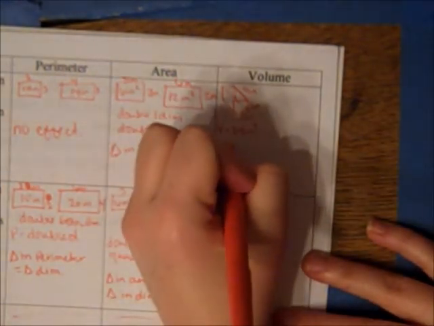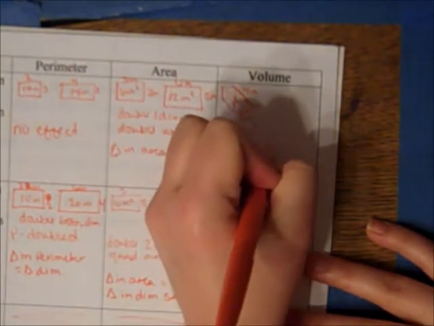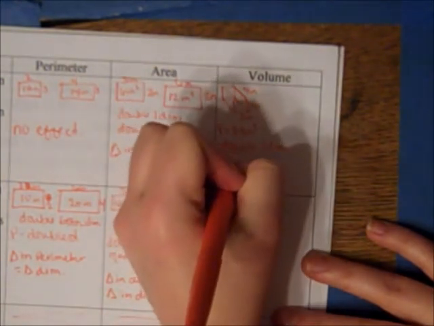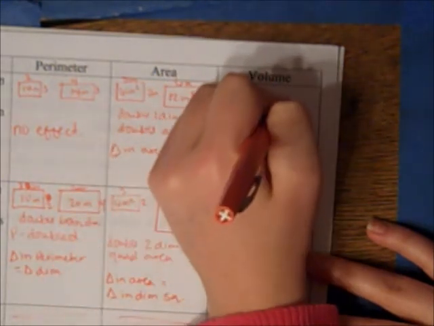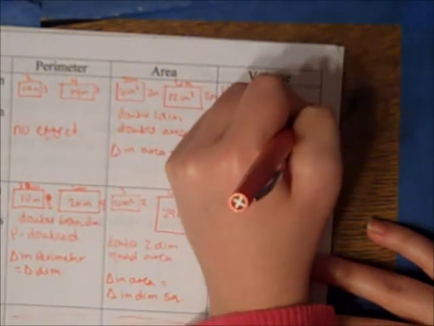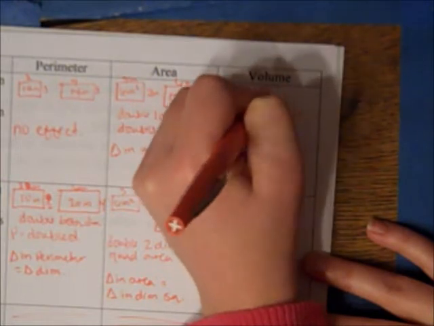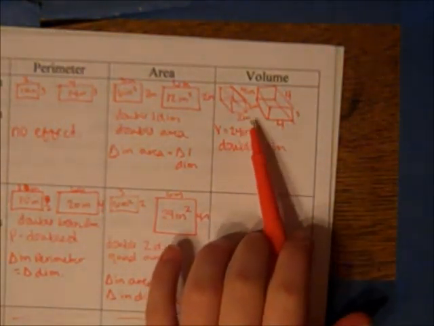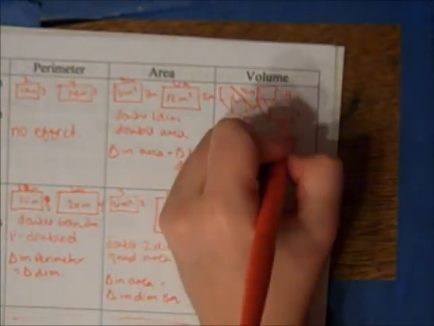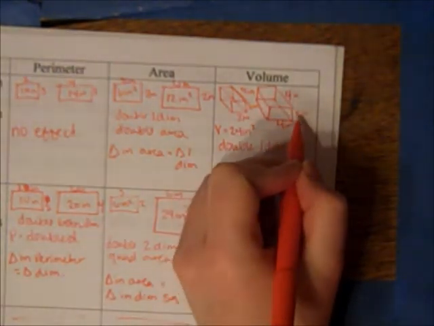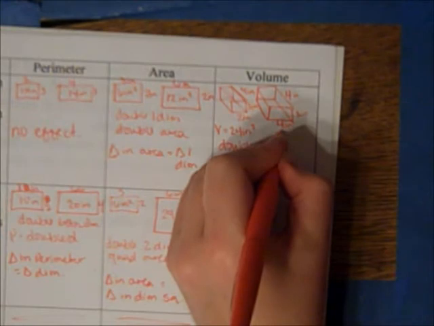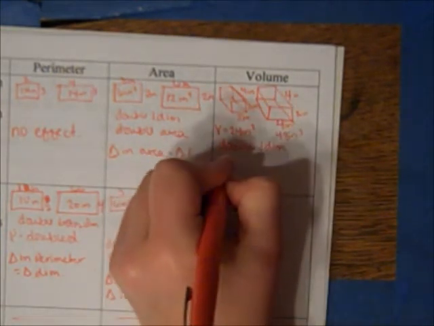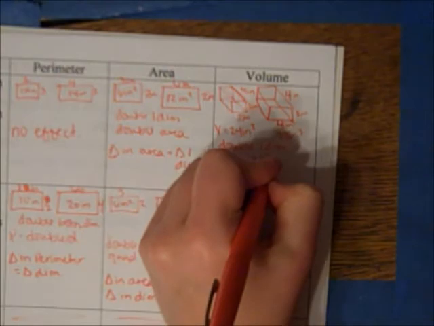So let's keep with our theme, and let's double one dimension. So let's change this to be 4 by 3. I'm going to make these boxes big enough again this year. So now I doubled the length, so I went from 2 to 4, but I kept the other ones the same, 3 inches and 4 inches. So what I have now, 4 times 3 is 12, 12 times 4 is 48 inches cubed. So I doubled the volume.